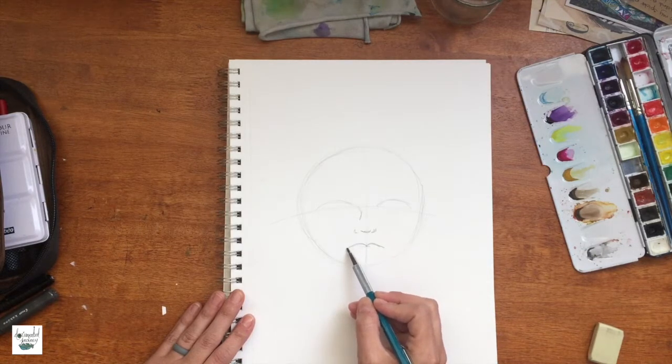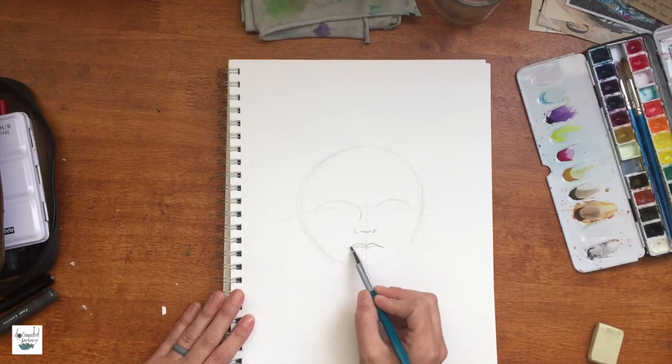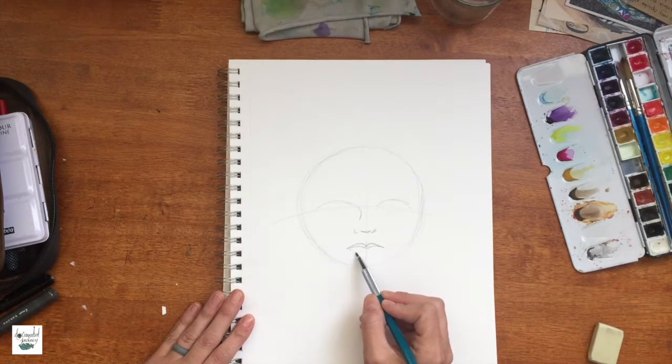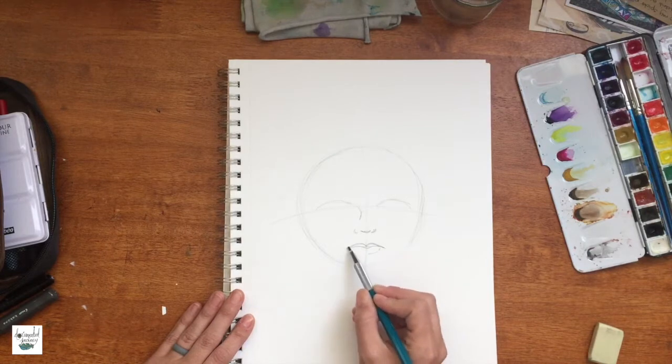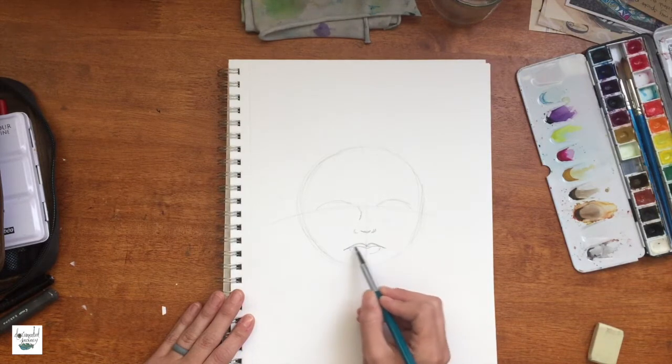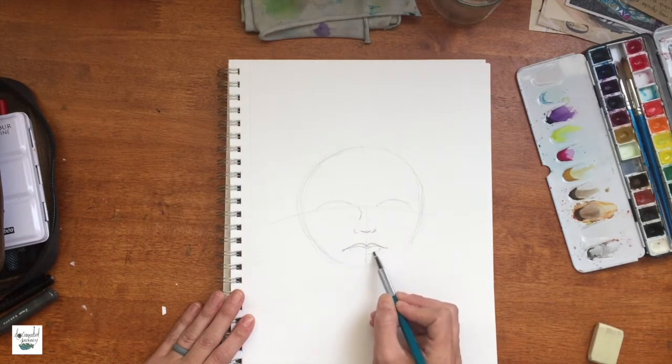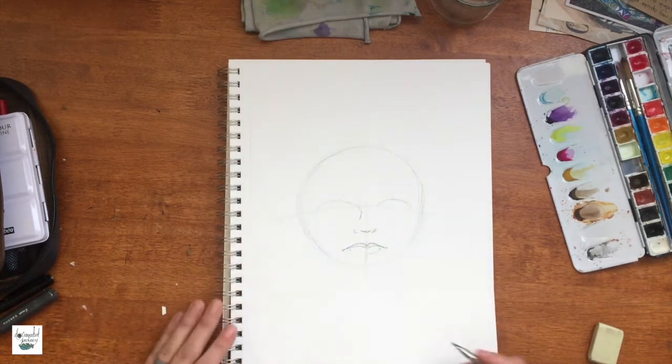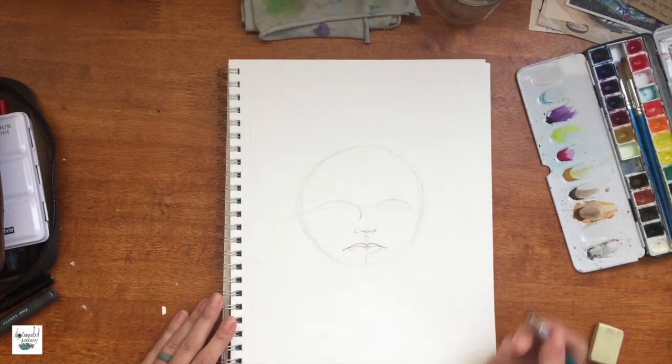So her lips aren't going to turn up, they're going to turn down. If you extend this upper lip more, it's going to look more pronounced and more sad. So I went ahead and added those in.